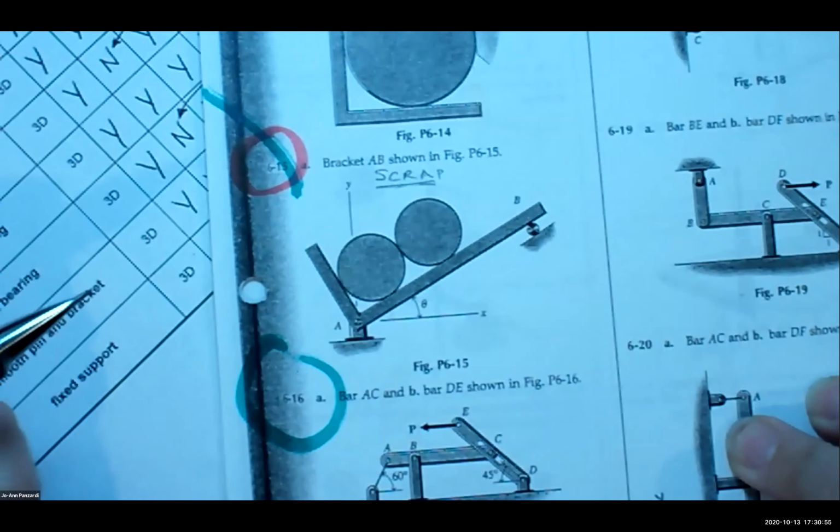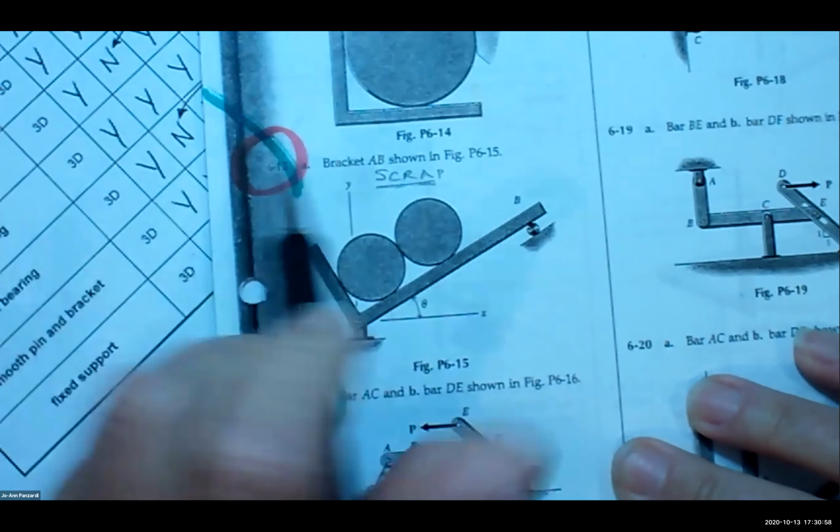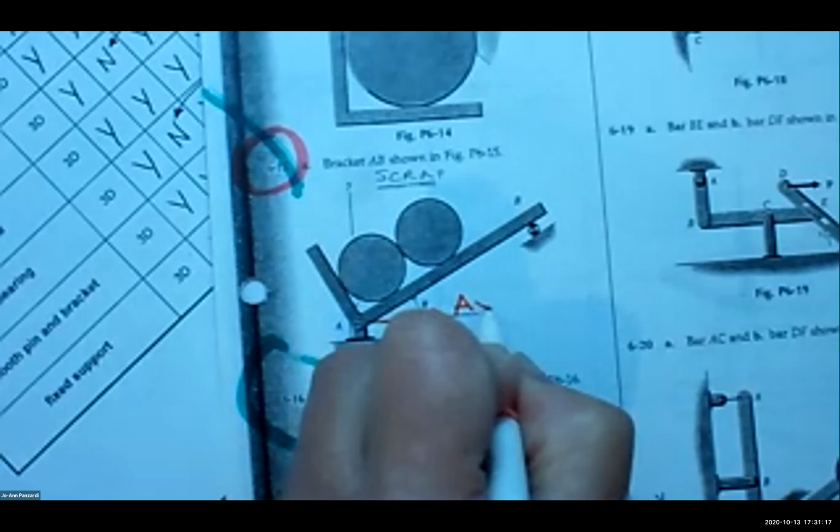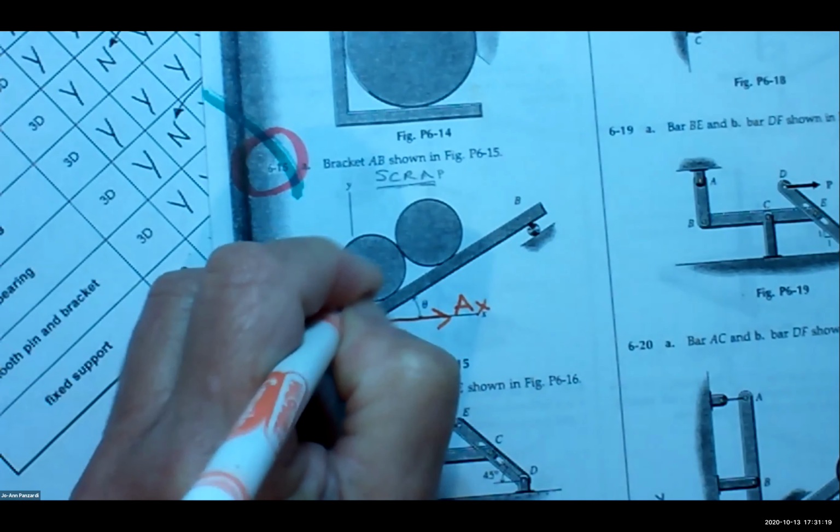Okay. So what's going on here, Jason? What do you see? We have a pinned down L-shaped container thingy. Okay, so there's a pin. Tell me the point it's at. It's at A. Okay, so we're going to have an AX and an AY, right? Yes, the pin.